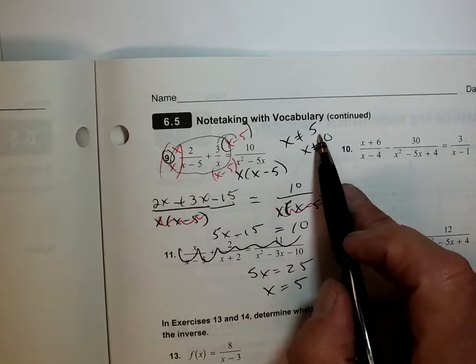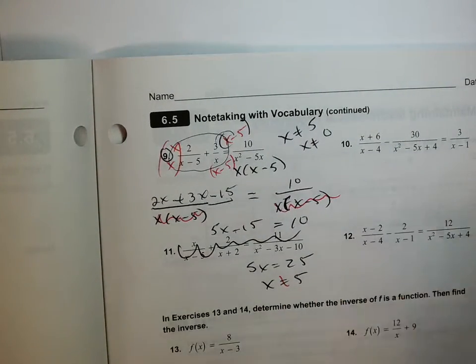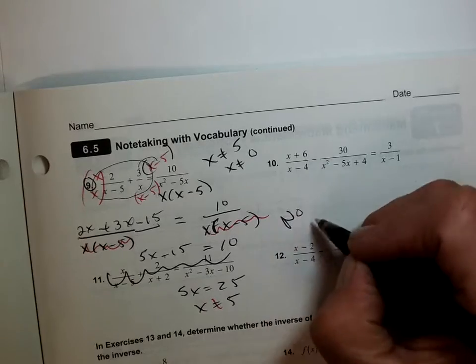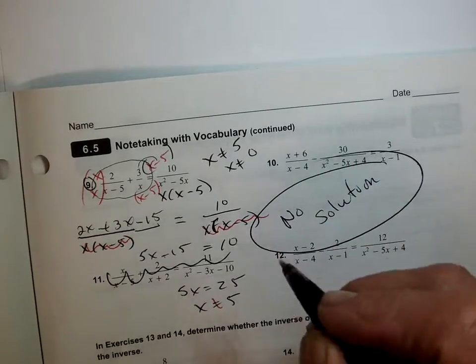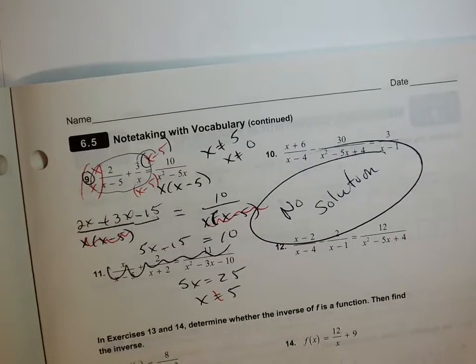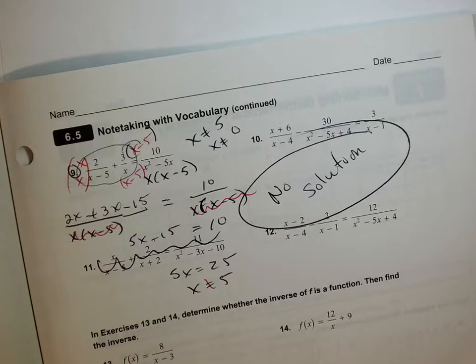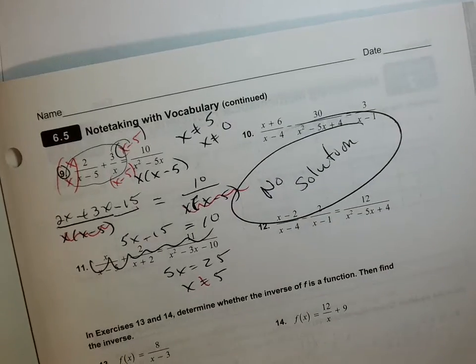So I did all this work, and what's my answer? X cannot equal 5. We don't have an answer. So it's no solution. Sometimes you get one answer, sometimes you have to throw out an answer, sometimes you get to keep all your answers, but you always need to check your answers because you can't divide by 0. Okay, that's what I have for you today.